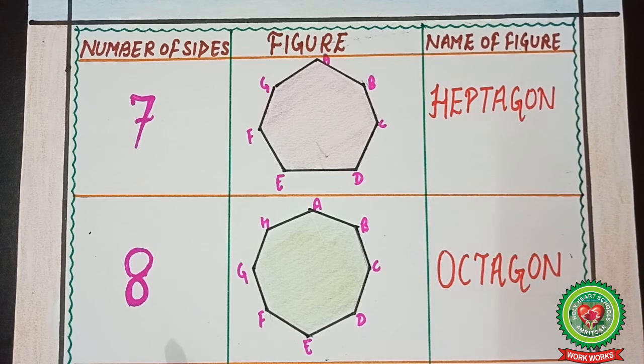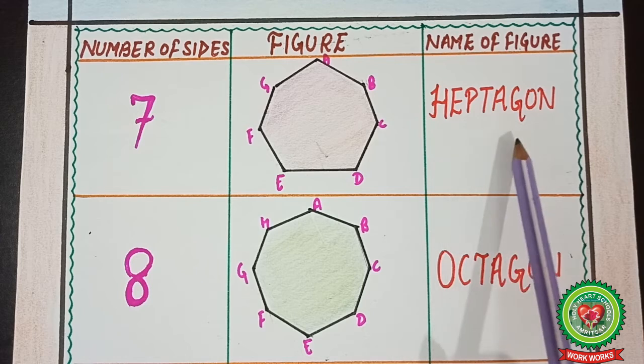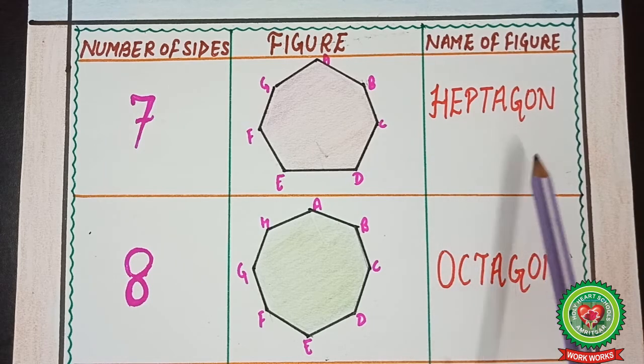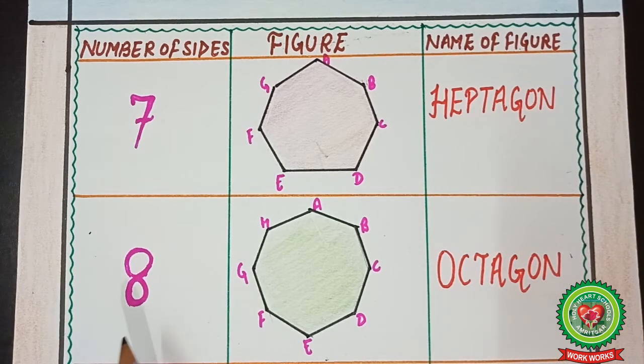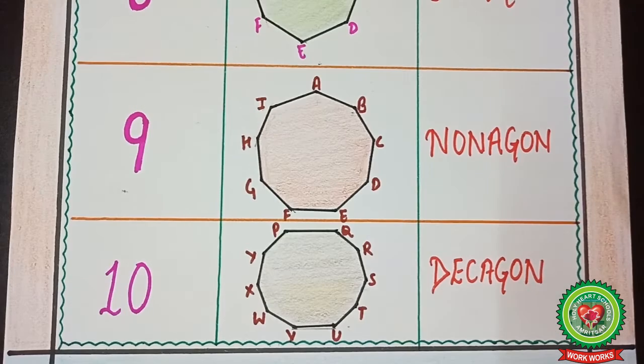So here we have understood that the figure with 7 sides is known as a heptagon, and there is one more name for this heptagon, which is septagon. Septa means 7 sides. The next one is 8. 8 means octagon. Now move to the next one.